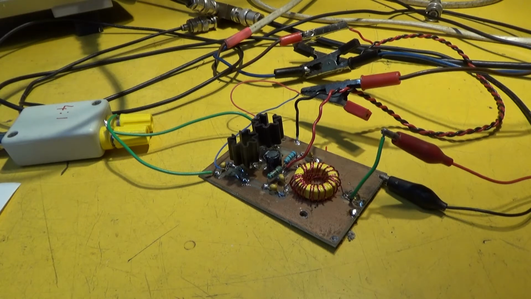So I'm going to do some tests today and show you the difference between the original amplifier current and the modified one. But first of all, I have to explain the setup.